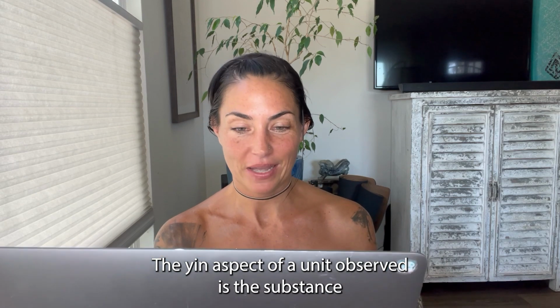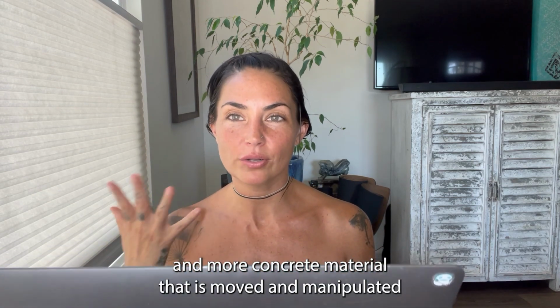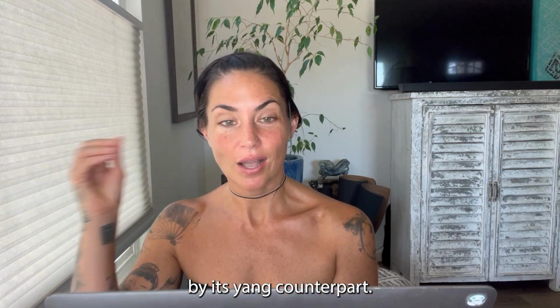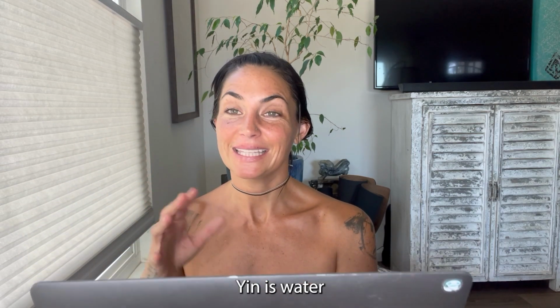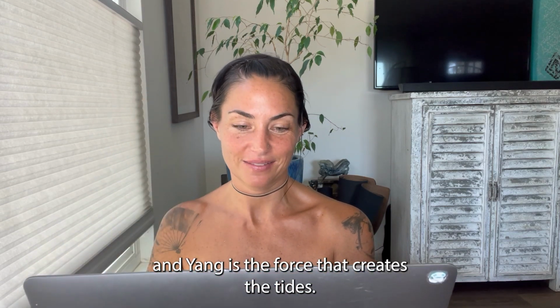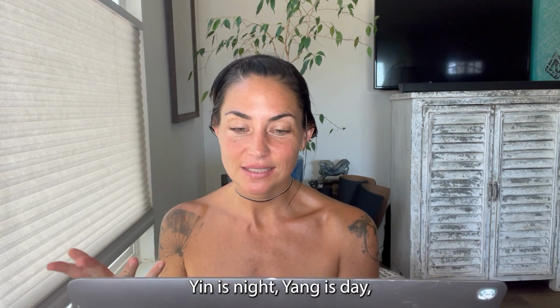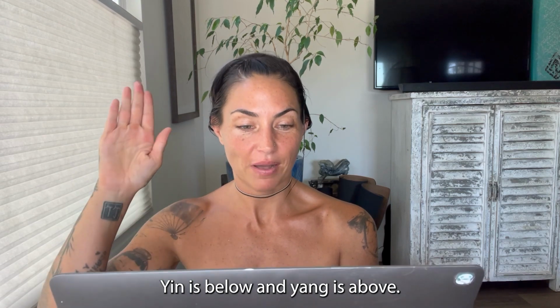The yin aspect of a unit observed is the substance and more concrete material that is moved and manipulated by its yang counterpart. Its yang, more dominant counterpart. Yin is water, and yang is the force that creates the tides. Yin is moon, and yang is sun. Yin is night, yang is day. Yin is below, and yang is above.